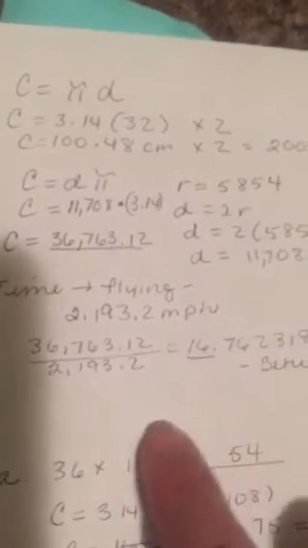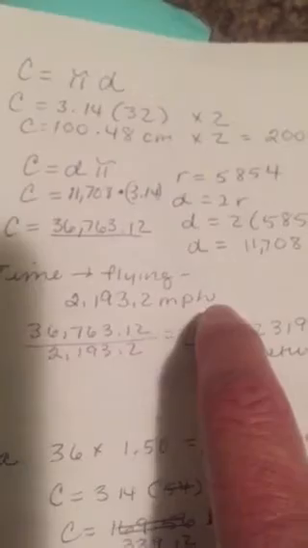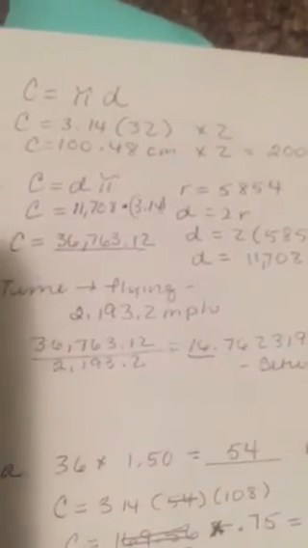Put kilometers in there. So now the next part says, estimate the time it would take for a pilot to qualify for the speed record. What I did here, the fastest record flight is 2,193.2 miles per hour. That's the fastest. I looked it up online.